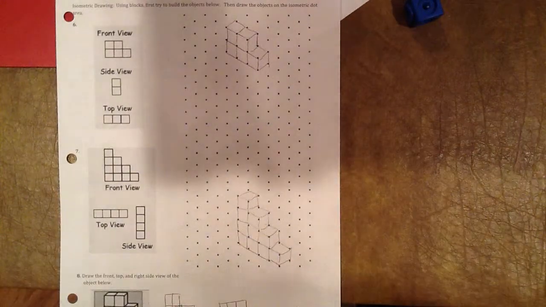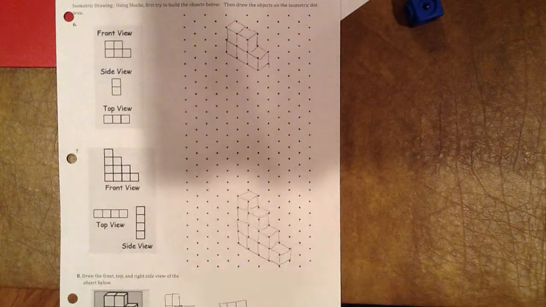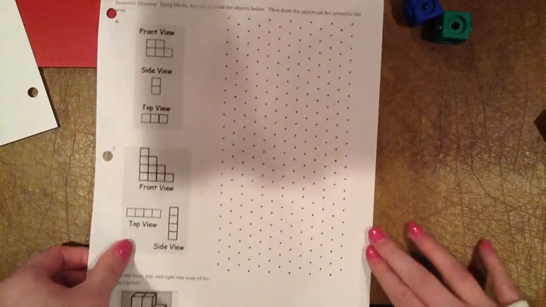Next, I want to take a look at a couple of these. Say you're given a problem, okay? This is given to you and you have a front view, a side view, and a top view. You need to figure out how you're going to draw it. I'm going to set that aside because that one already has it drawn. So let's take a look at how exactly we go about drawing some of these shapes.